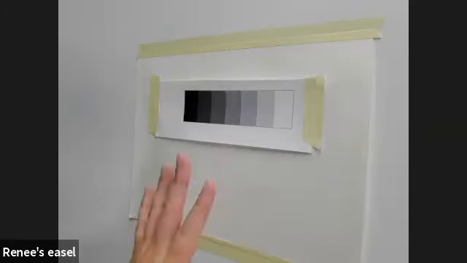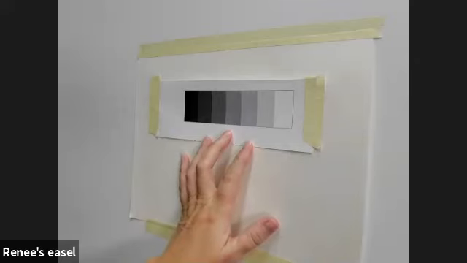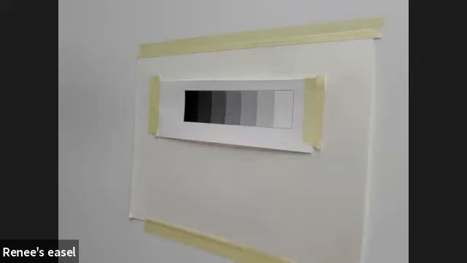Okay, so grayscales, I have them. They come as a part of, if you buy a color wheel pack, a lot of times there's a grayscale thrown in there. And I used to think it was pointless. I didn't use it very well, and I'm still getting used to using it.